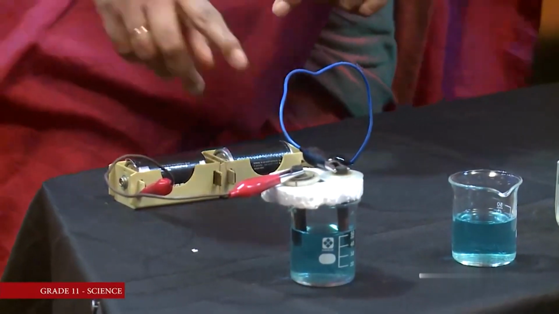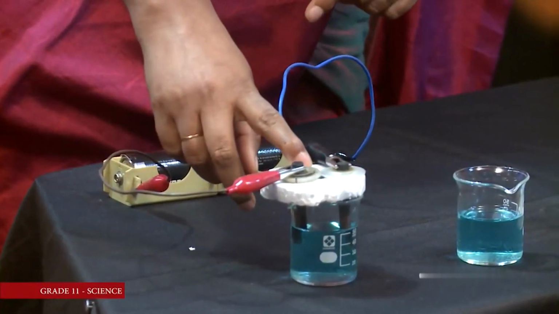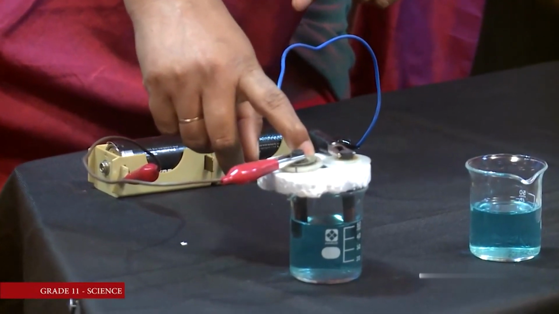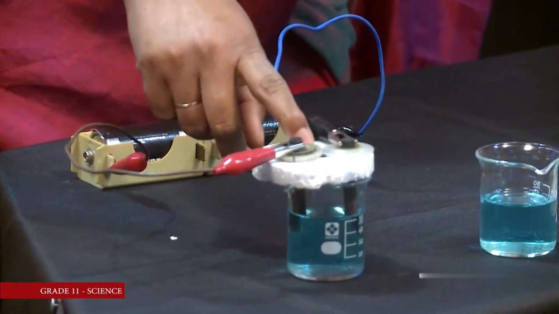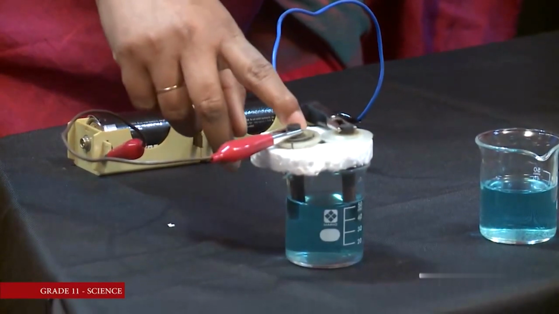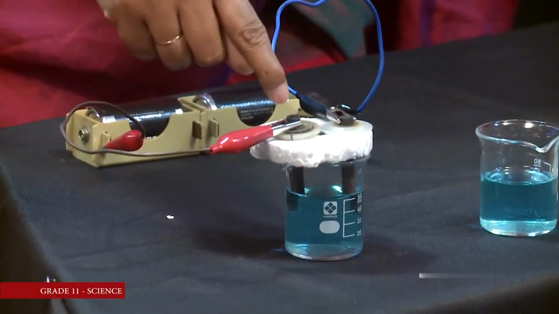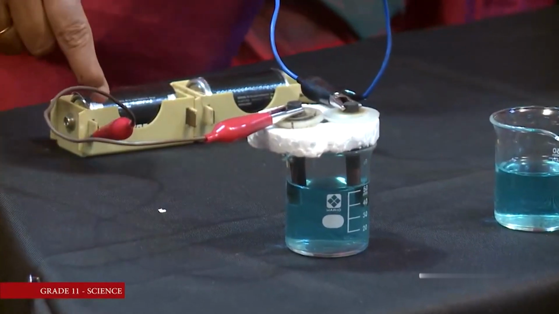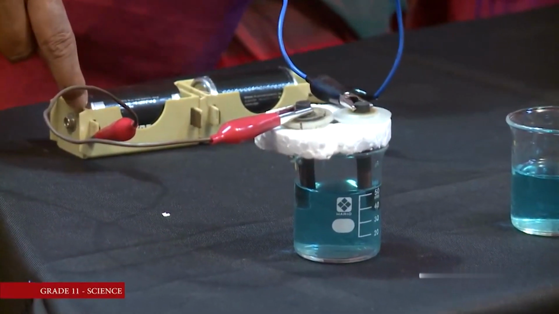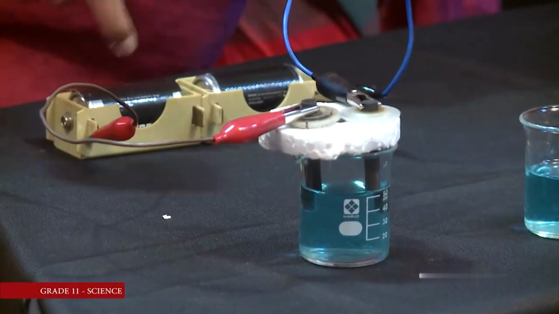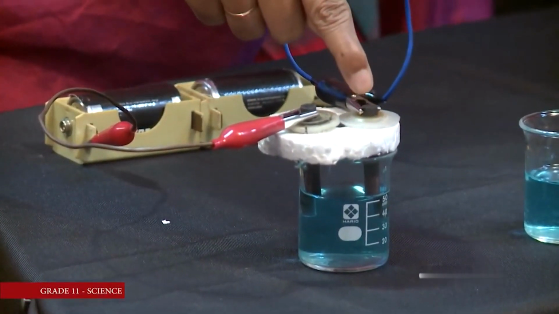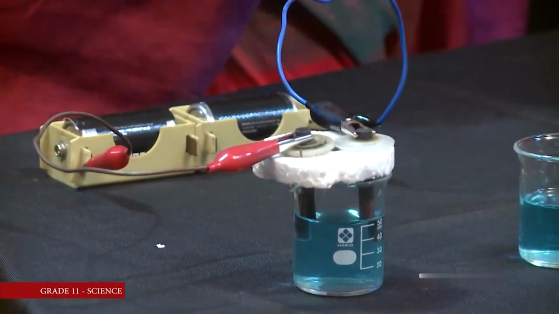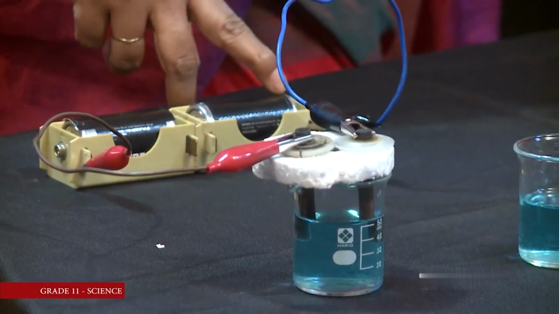Okay. Children, look at here, you can observe air bubbles are generated at the anode. Anode is the electrode here that I have connected to the positive terminal of my power source, right? Cathode is the carbon rod that is connected to the negative terminal of my battery.